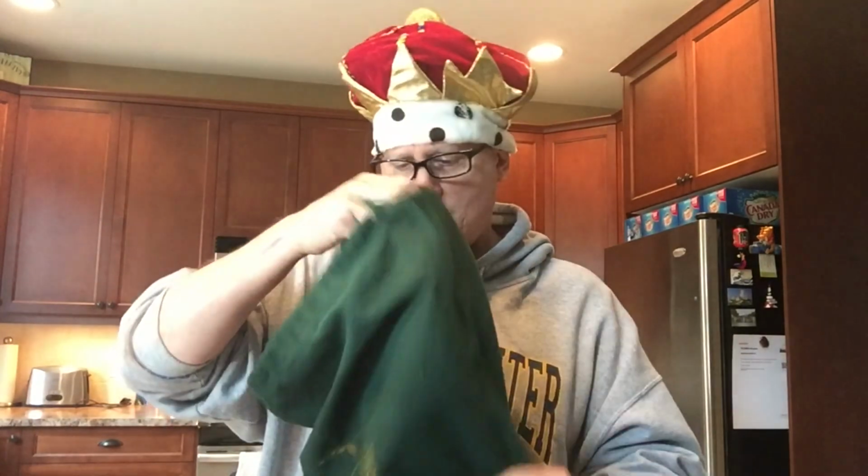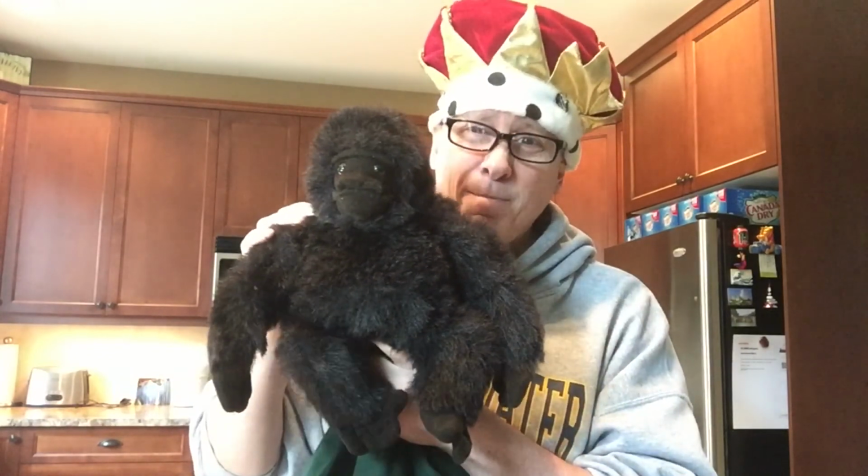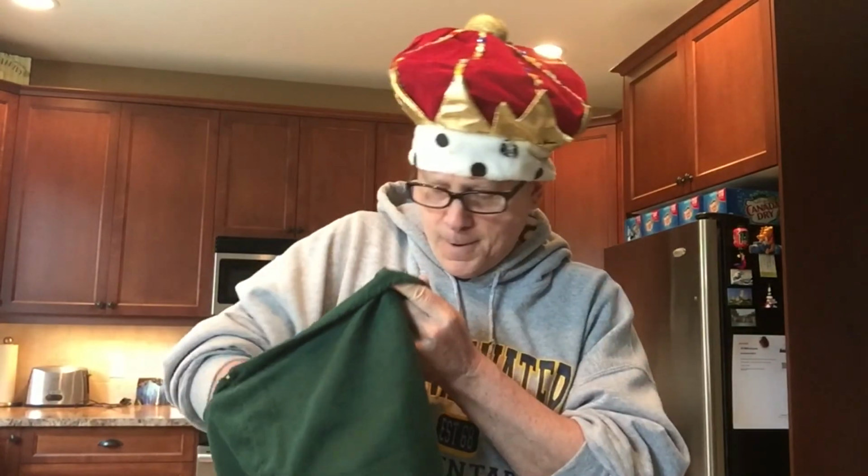Now, the second object that I'm going to pull out of the bag that you have to try and write in your story, draw a picture of, is going to be a big hairy ape, of course. Every story needs a big hairy ape. So the third object that needs to be in your story is going to be a toy car.